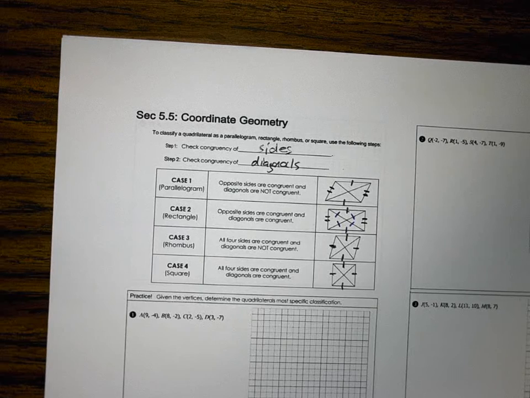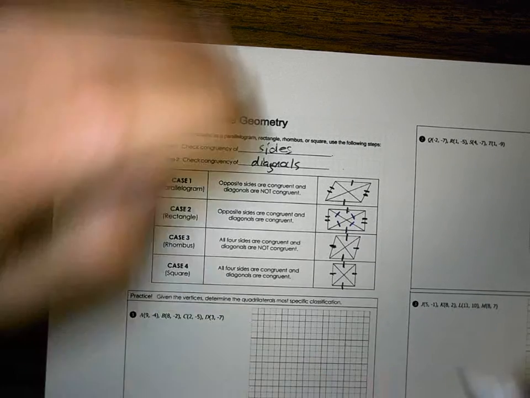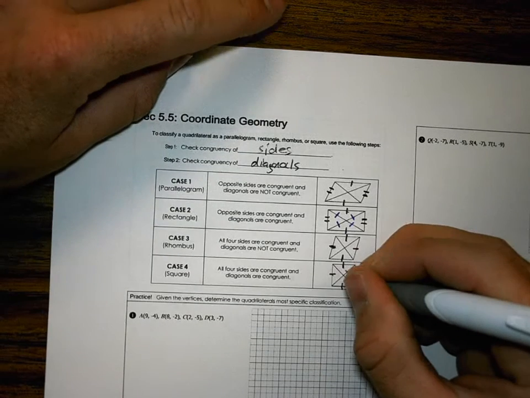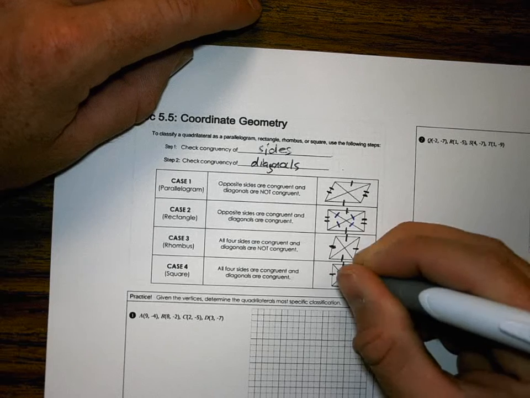Come on, pen. Work with me. Use a red pen.